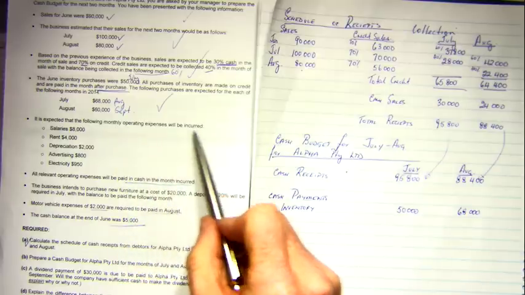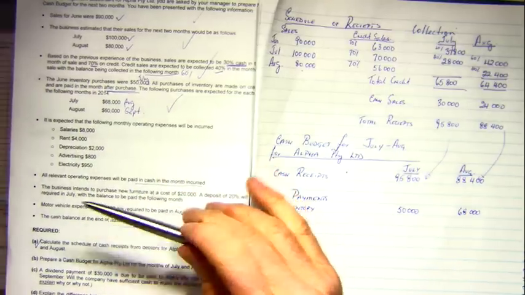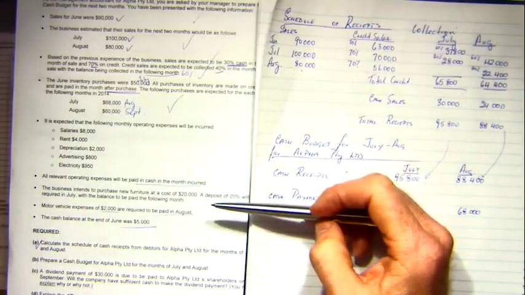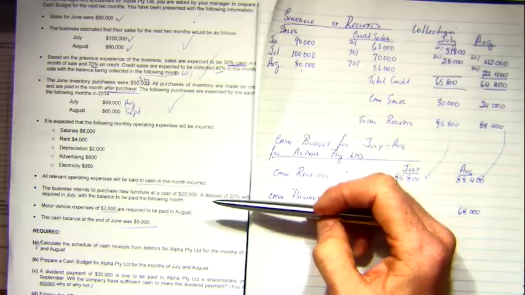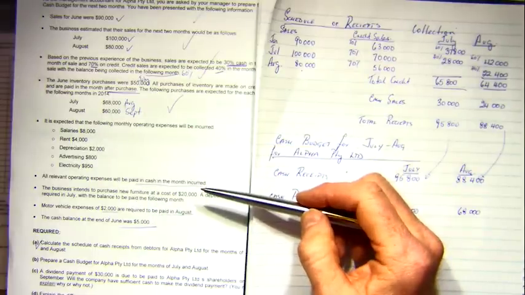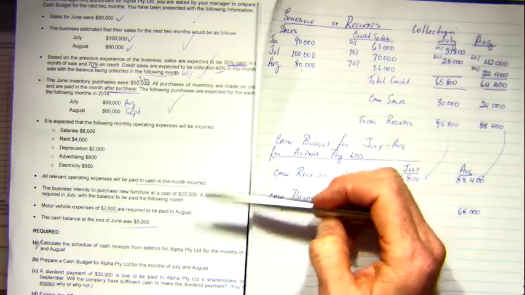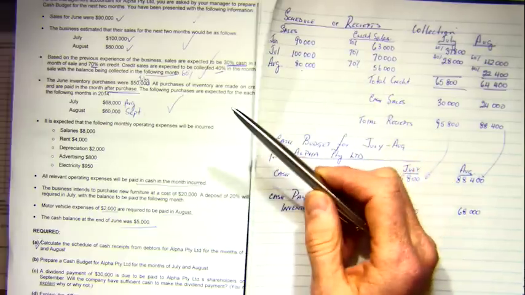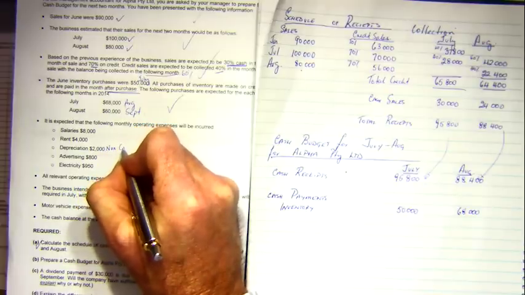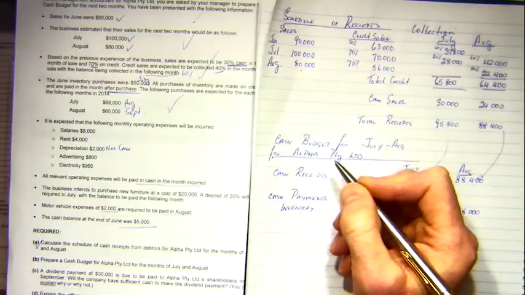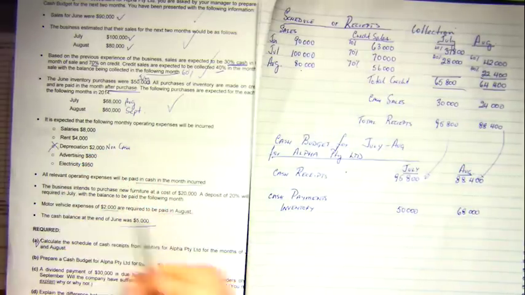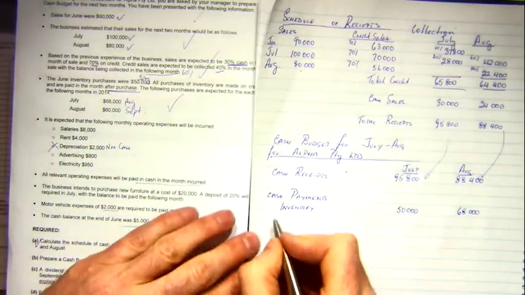Now it says that it is expected that the following monthly operating expenses will be incurred. Now be aware that we're doing a cash budget. So we're going to test your knowledge as to what you determine is cash and what's not cash. So having a look at these items here, are they all cash items? No? Which one's not a cash item, or which ones? Depreciation. So depreciation's non-cash. Any others? No, you're right. So we've got non-cash, so I'm not going to include that one.